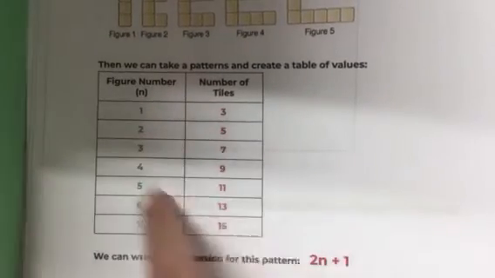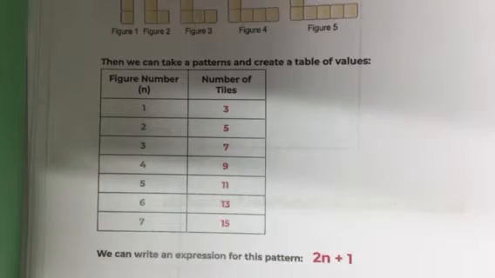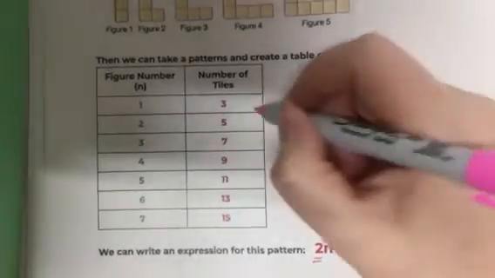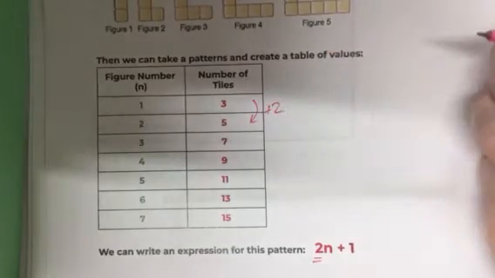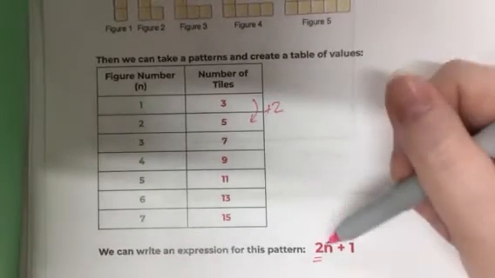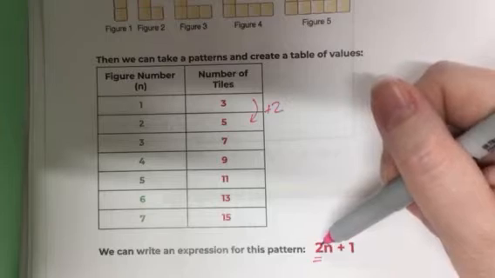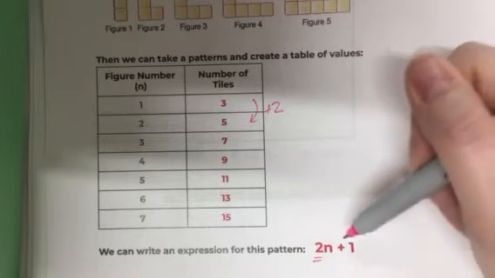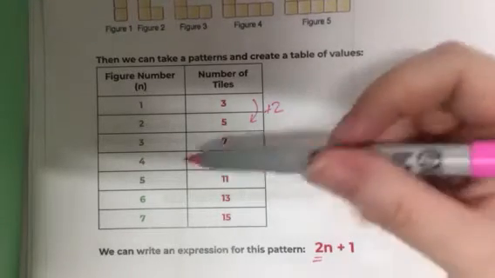From a table of values, we can write the expression. Remember that to get your multiplier, to get that 2, it's whatever the increase in your output is. So if it's increasing by 2 each time, that's your multiplier. To figure out what this second value is, we just plug it in.